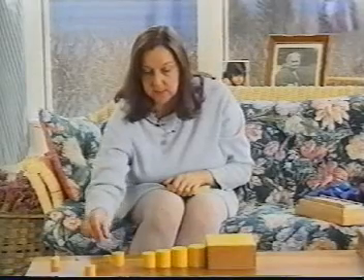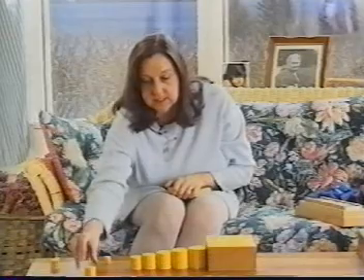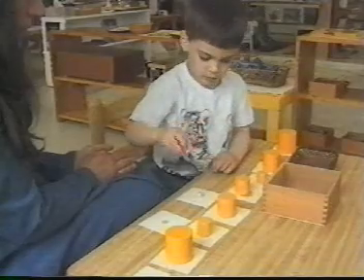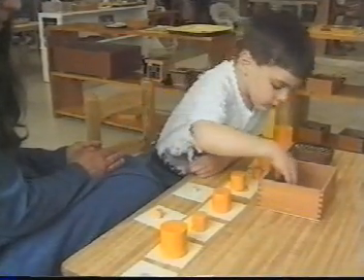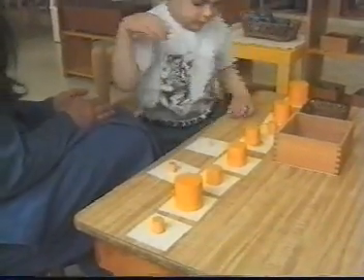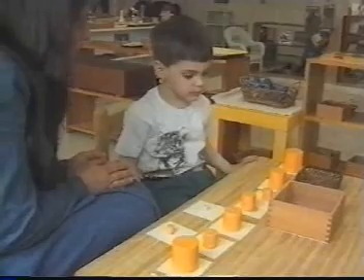Once the child has placed the cylinders into the series of 10, then they would visually scan the material. And at that point, they would realize if they had placed a cylinder incorrectly into the series, and then they would self-correct that. If a child did not notice that, the teacher would not correct that. The teacher would make note of that and just recognize that the child hadn't quite gotten to that refinement stage with their visual discrimination yet, but that it would be something that the child would progress towards.